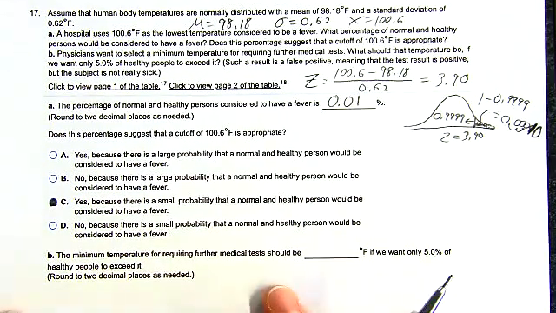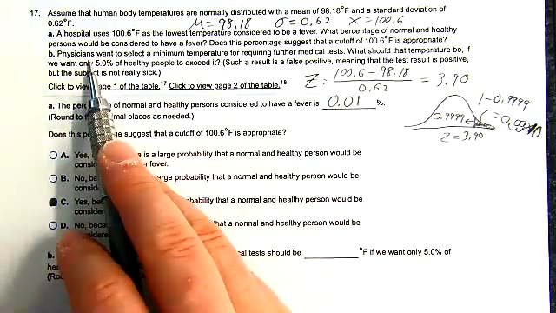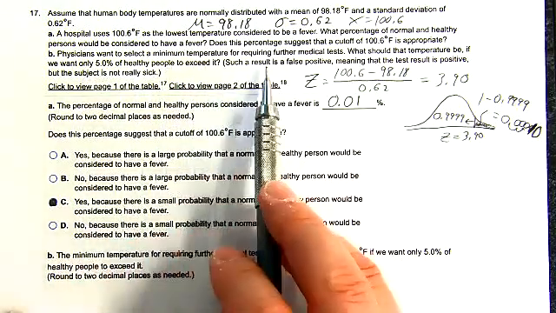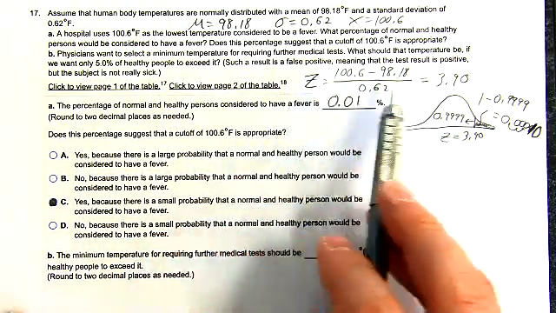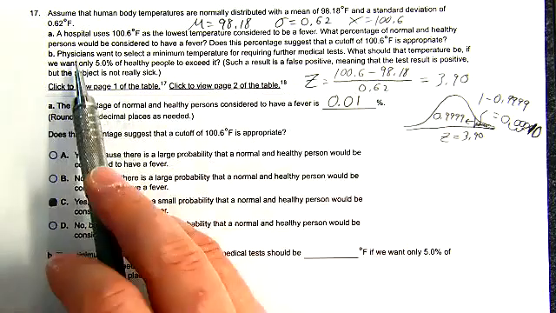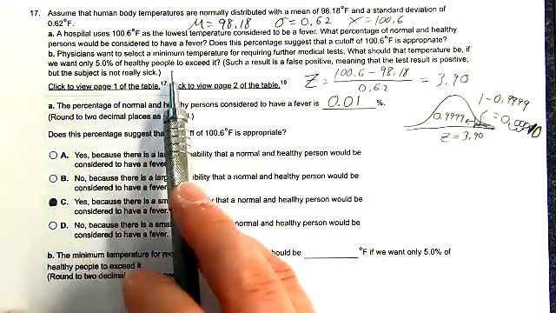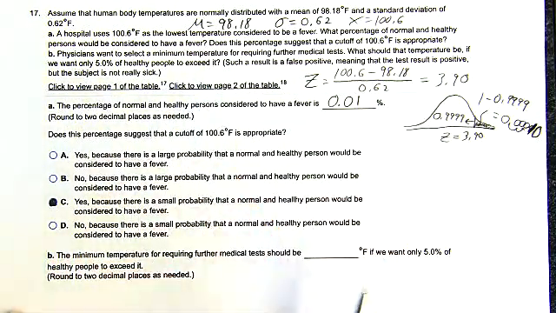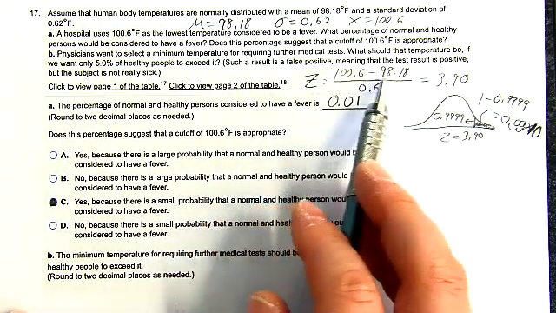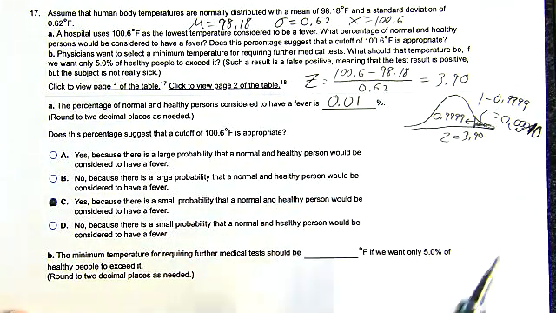Okay, part B now says, physicians want to select a minimum temperature for requiring further medical tests. What should that temperature be if we want only 5% of healthy people to exceed it? Such a result is a false positive, meaning the test result is positive, but the subject is not really sick.